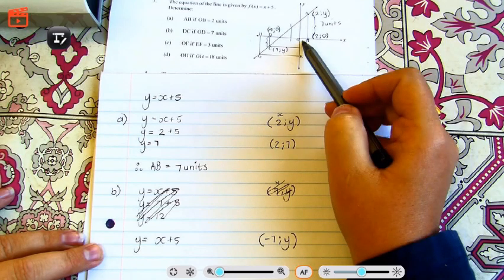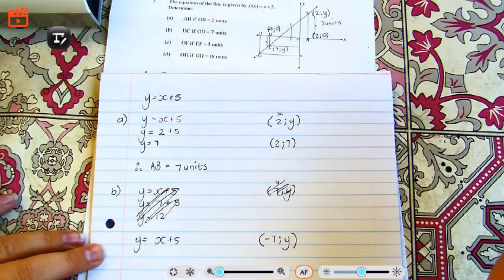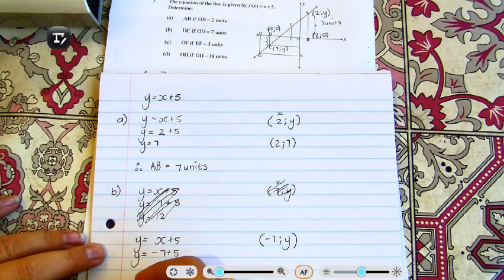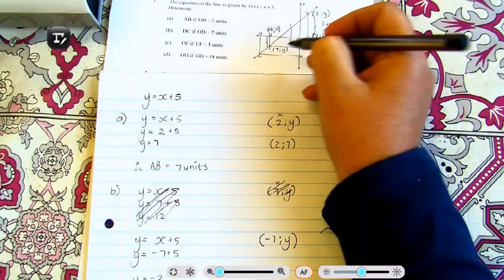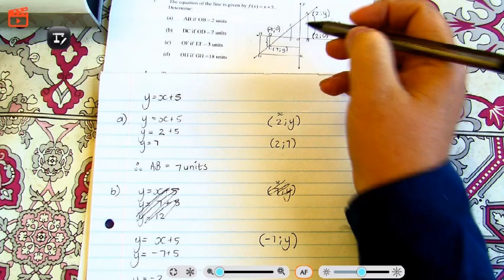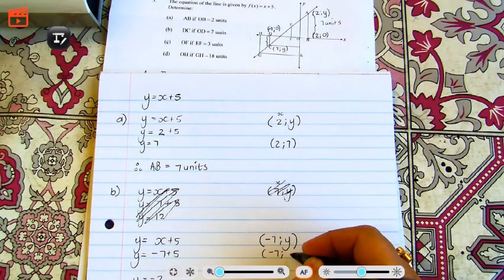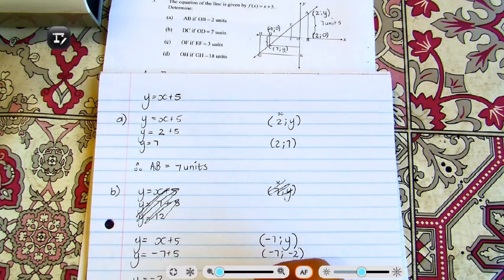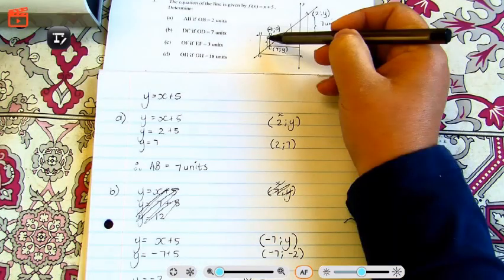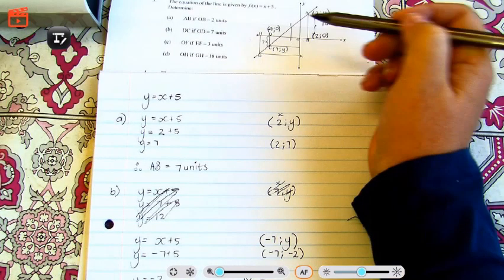So I'm going to substitute the -7 in: -7 plus 5. So y is equal to -7 plus 5, which gives me -2. So my x is -7, my y is -2. Now if I want to know the length of DC, you can see this over there would be -2, which means it's 2 units long. Don't let the negative confuse you. Remember, distance can't be negative, so DC would be 2 units.